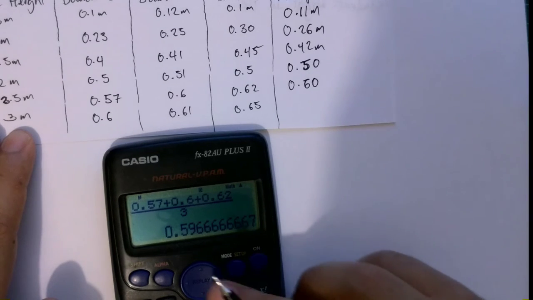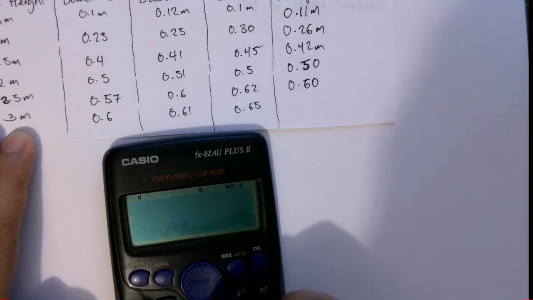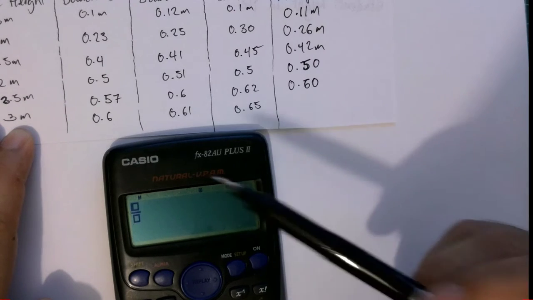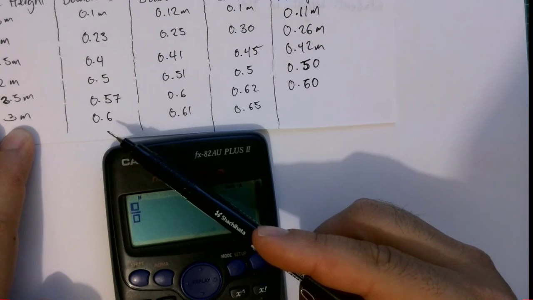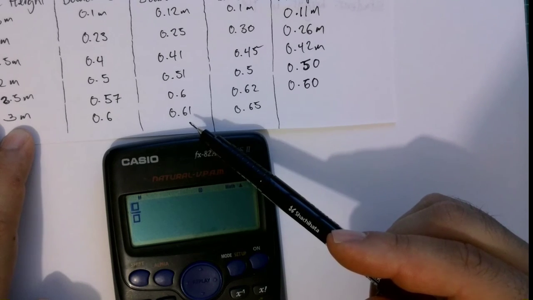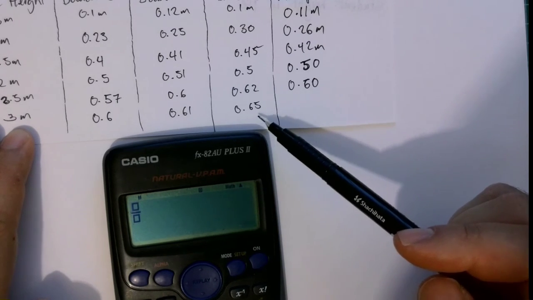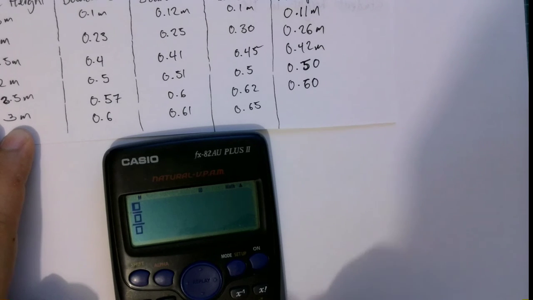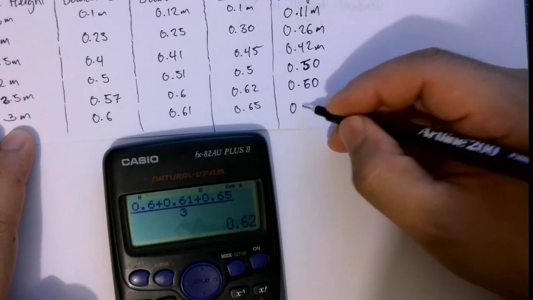Okay, and we'll do this last one together. So 3 meters, these are the results. So the first trial 0.6 meters, next one 0.61, the third one is 0.65. Okay. 0.6 plus 0.61 plus 0.65 divided by 3, and that gives us 0.62.